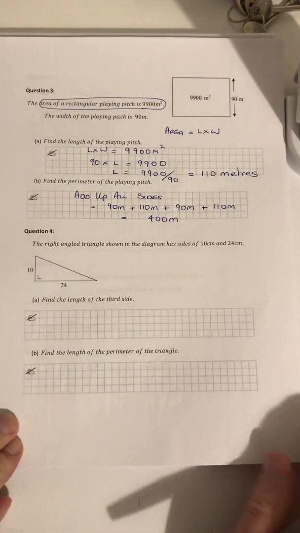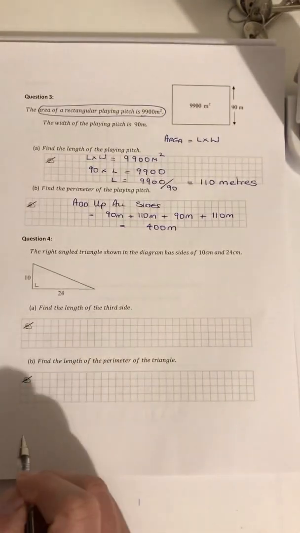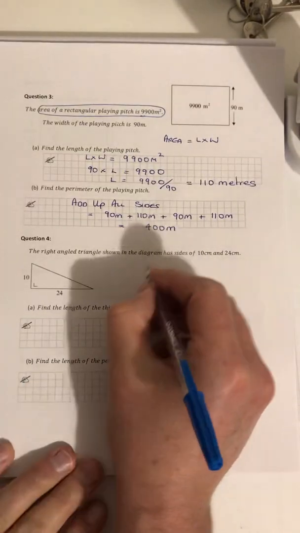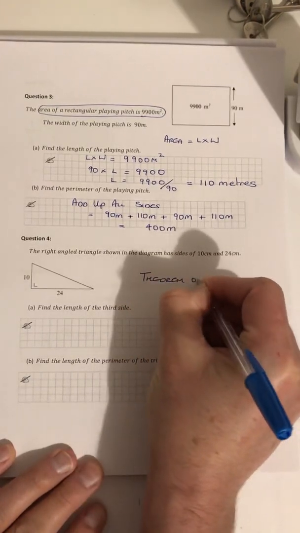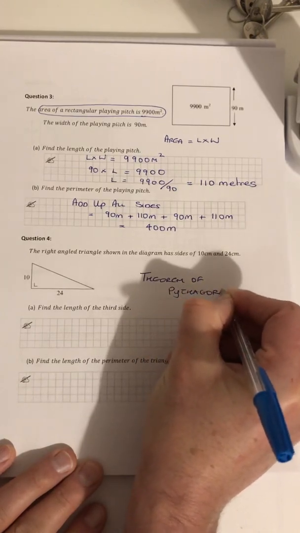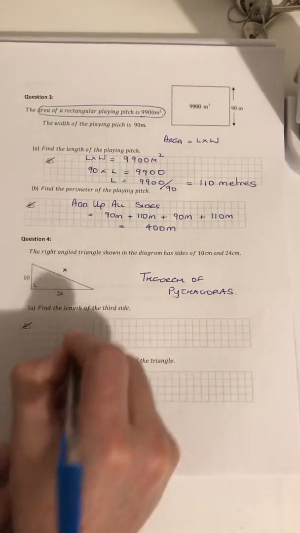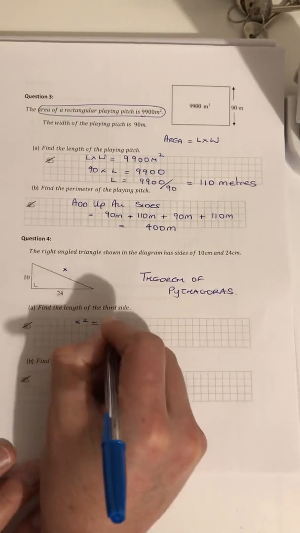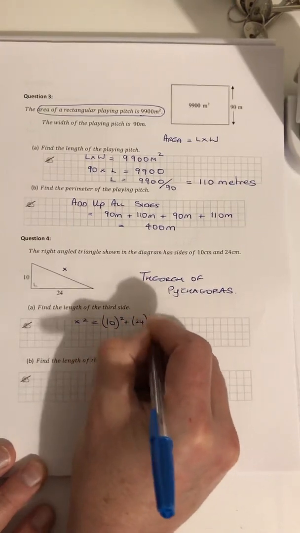Now in question 4, we have a triangle and we want to find the length of the third side. So in a triangle, we're going to use the theorem of Pythagoras. We're going to call this x. So x squared is equal to 10 squared plus 24 squared.